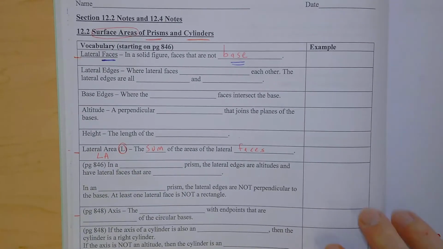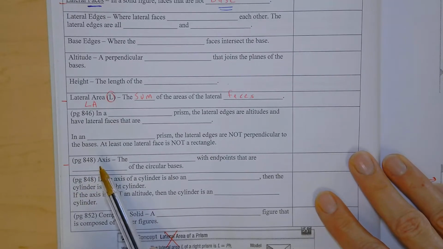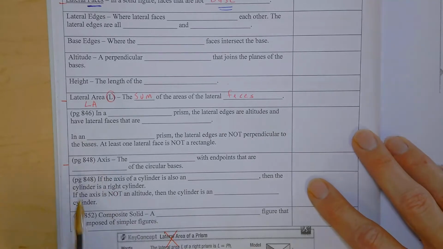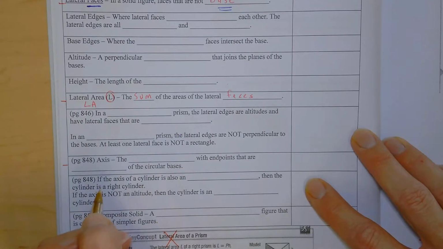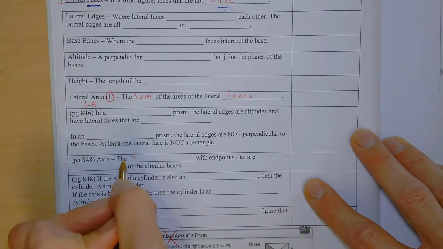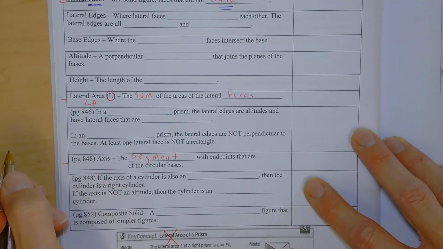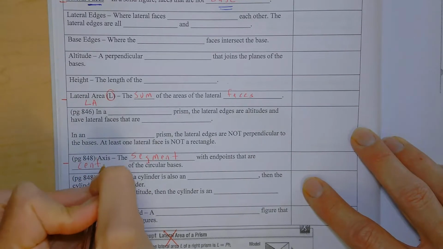I just want you to know when you see L, that stands for the lateral area, which is the area of the faces. Okay, and then the last vocab word I want to talk about is axis. I won't call it this most of the time, but the axis is the segment with endpoints that are the centers of the circular bases.